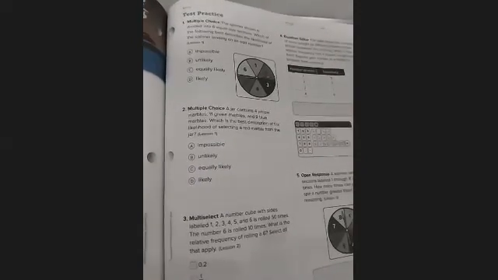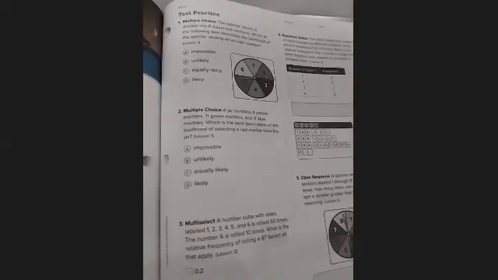Like question 1, guys. Who can help me with question 1? Who did questions 1, 2, 3? Put your hands up, please.